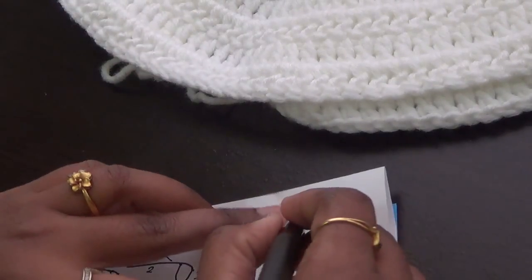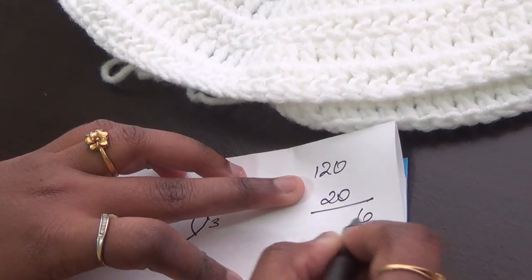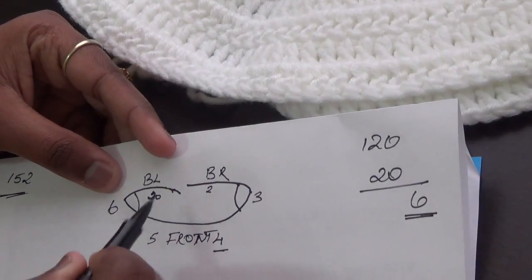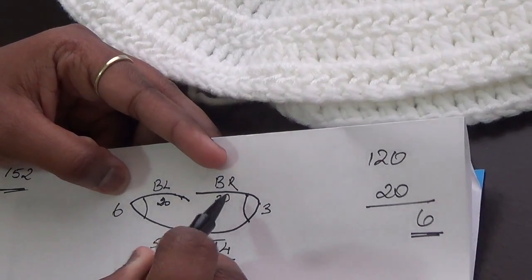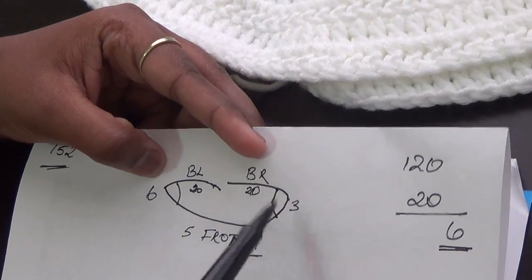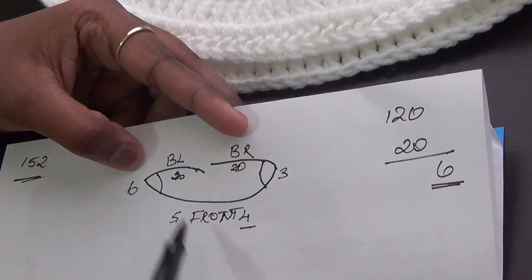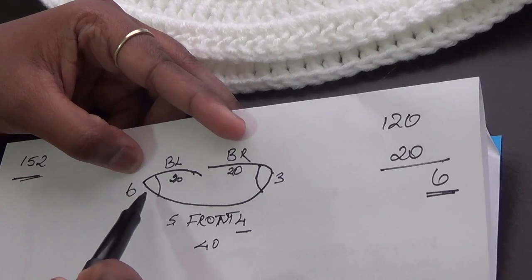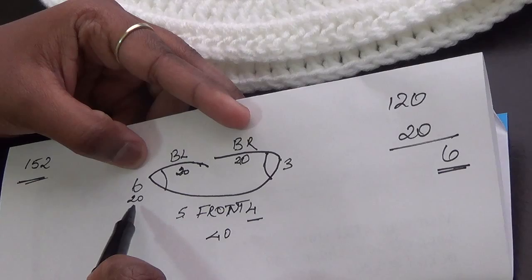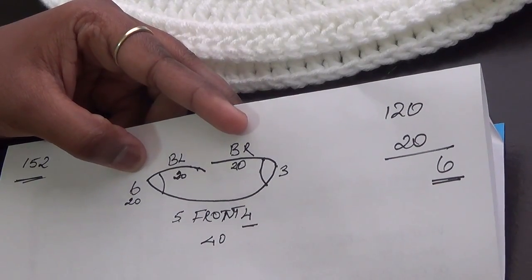Say for example, if you have 120 stitches, you will have 6 parts of 20, right? So you will do 20 double crochets here, starting from here, and skip 20 double crochets for the armhole. Then do 20 plus 20, that is totally 40 double crochets, and finally you will do the last 20 double crochets. You will skip 20 double crochets for this side arm and do the last 20 for the back left. You understand what I'm saying, right?